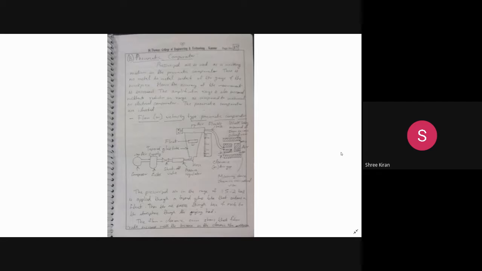So I'll just tell you the working so that you will have an idea of it. The pressurized air in the range of 1.5 to 2 bar comes from the compressor. You are seeing the air supply, which is noted in the figure. The pressurized air is supplied through a tapered glass tube that contains a float. Then the air passes through the hose and exits to the atmosphere through the gauging head.